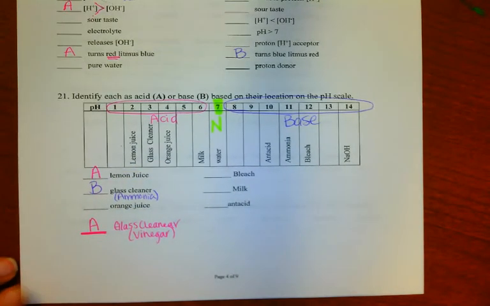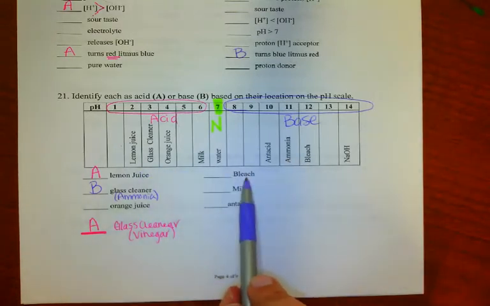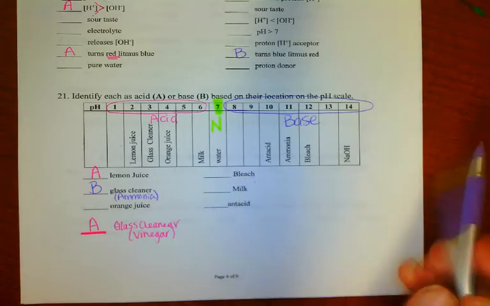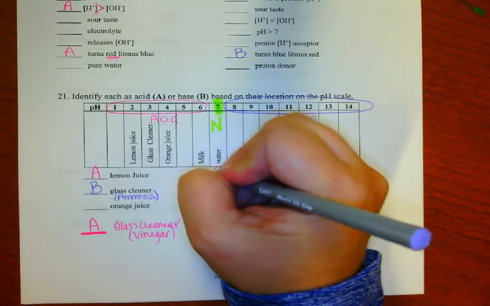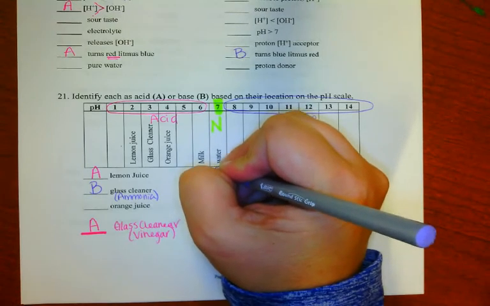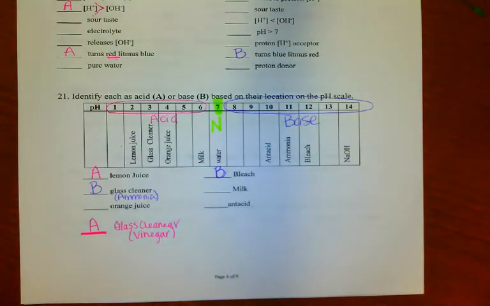You look on the scale. The most commonly missed one is bleach. People assume because bleach is dangerous that it's an acid, but bleach is actually a strong base. Bases can be just as dangerous as acids, depending on their concentration and their strength.